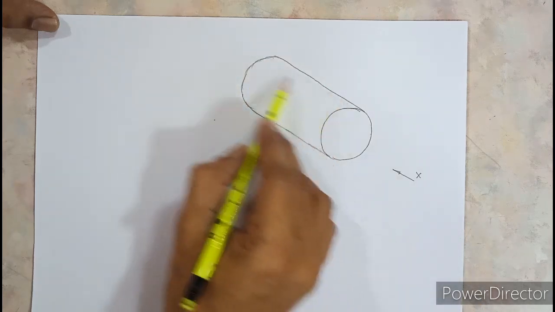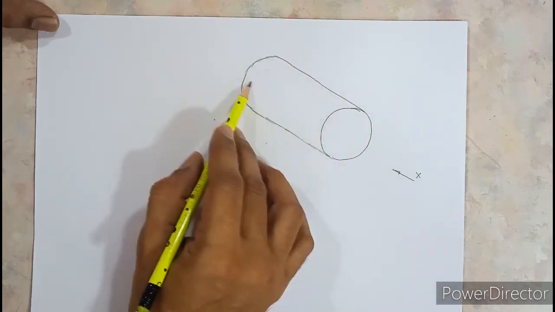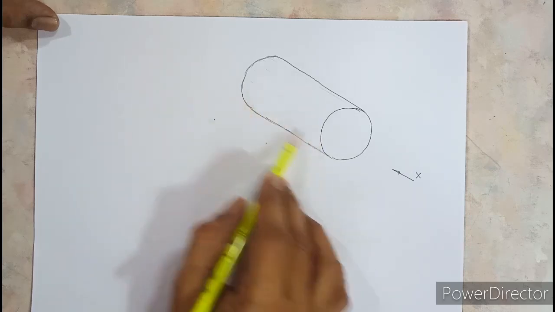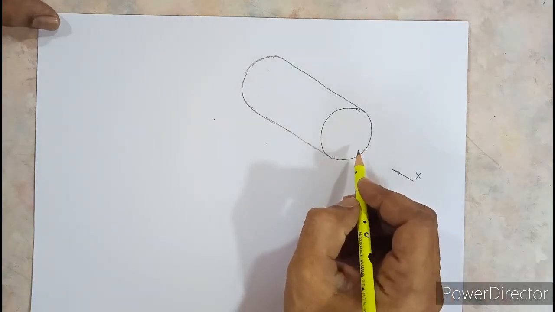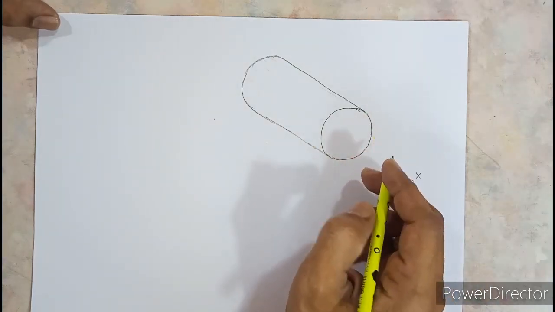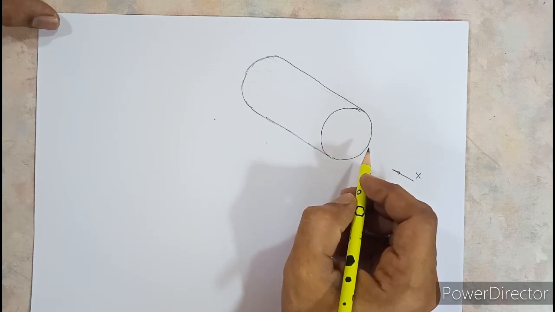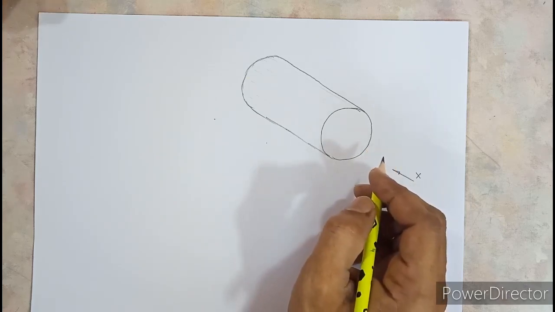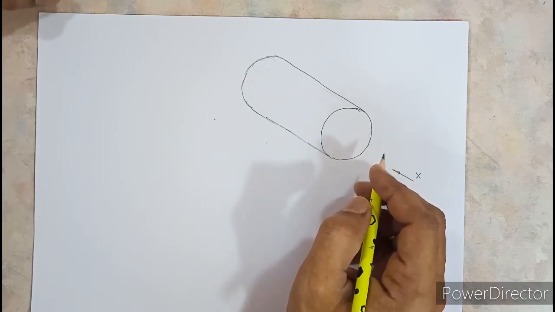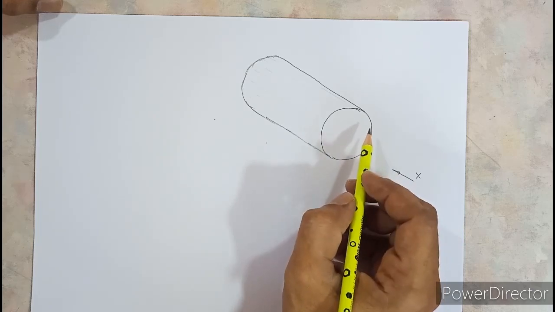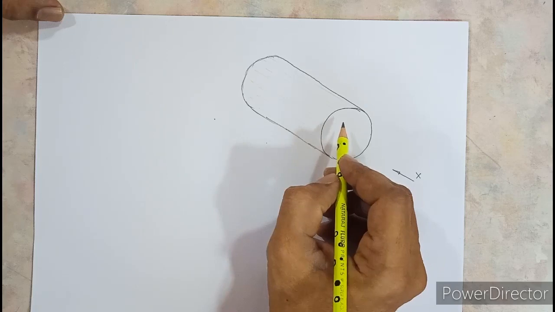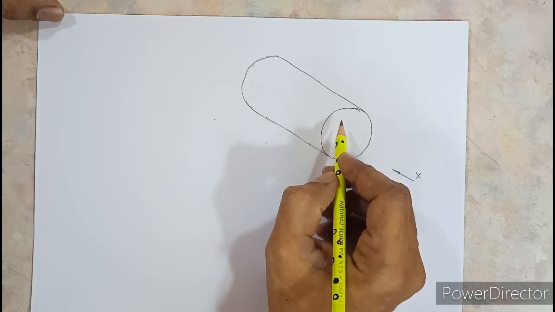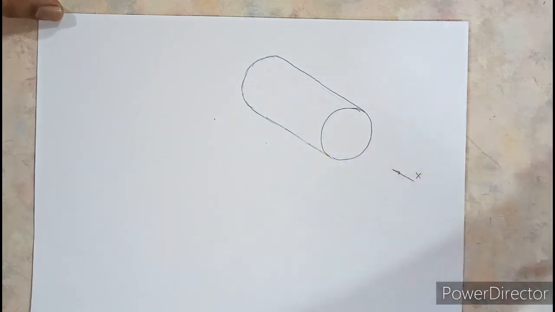So this surface is the circular surface. Now if I ask you how many edges a cylinder has, the popular answer is infinity. But it is not so. What do you mean by an edge? The definition of an edge is change of surface. So whenever you find a change of surface, it is called an edge.